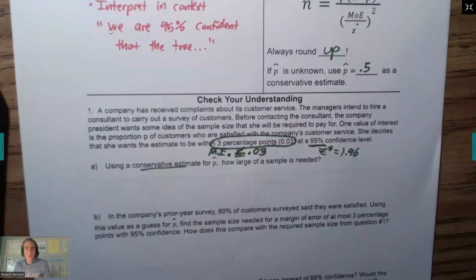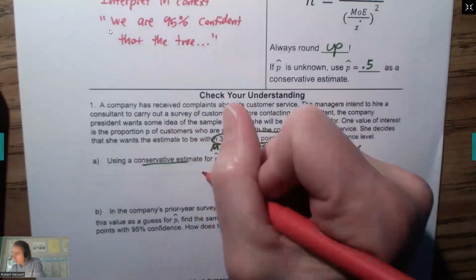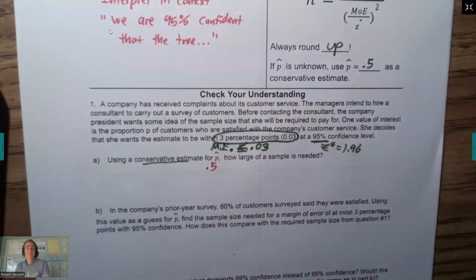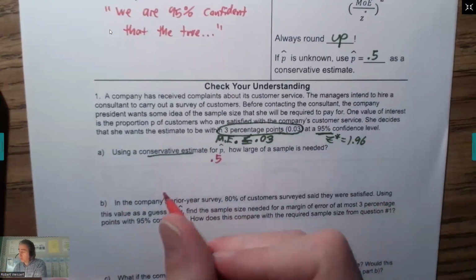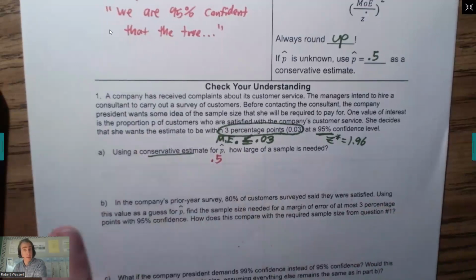So when you don't know what you're working with, we're going to use 0.5, okay? Now, what is going on with this? Why am I using 0.5? I want you to think about this for a moment. Get your calculator out, and I want you to write the following down, and then we're going to play around with it first before we actually do any formal solving.